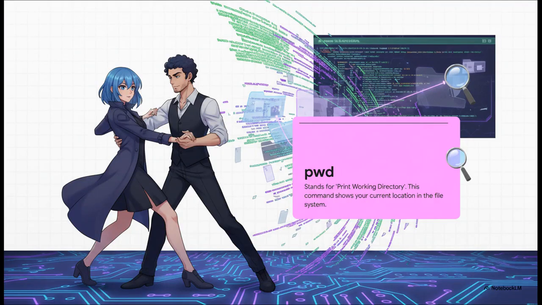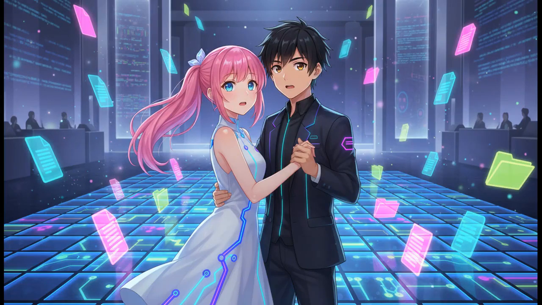The very first step in any dance is knowing where you are on the floor, right? Well, in the terminal, that's the PWD command. It stands for Print Working Directory, and it does exactly what it says. You just type PWD, hit Enter, and bam! It tells you your exact location in your computer's file system. No more getting lost.